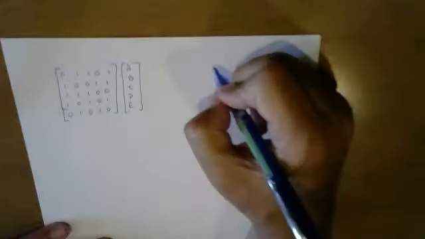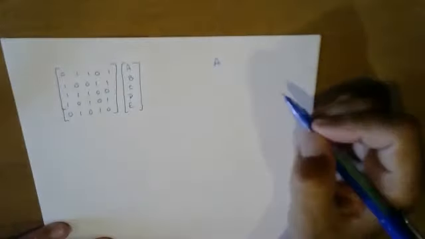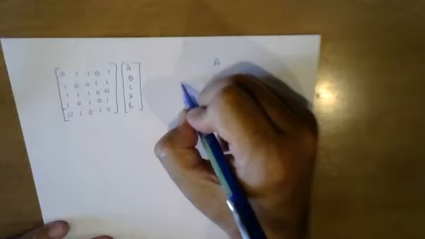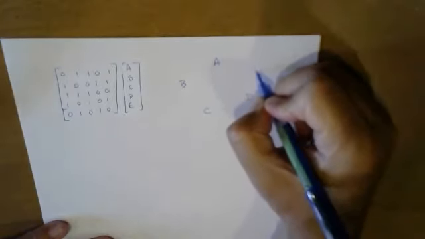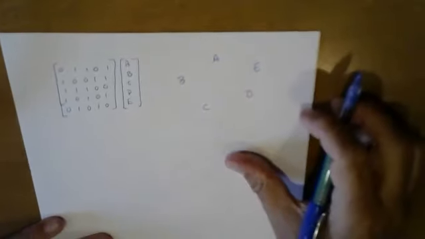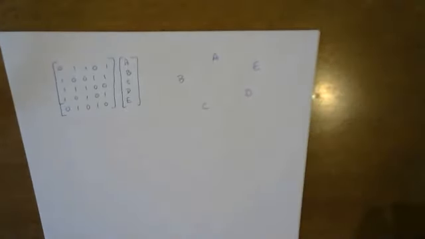Sound good? I'm doing it in a marker so that it's easier for you folks to see. Ideally, I should be using a pencil or a giant whiteboard. But we're going in reverse right now.